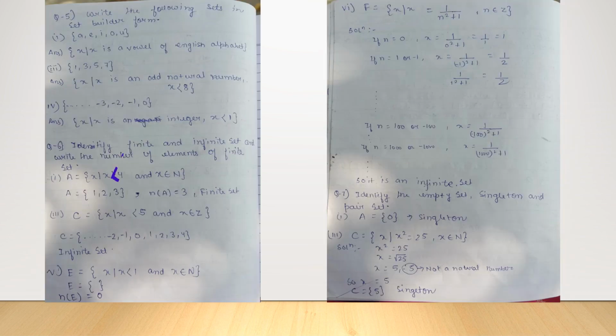Question number 5. Write the following sets in set builder form. First part is {A, E, I, O, U}. As we can see, these are the vowels of the English alphabet. So we can write it down like this: {x such that x is a vowel of the English alphabet}.